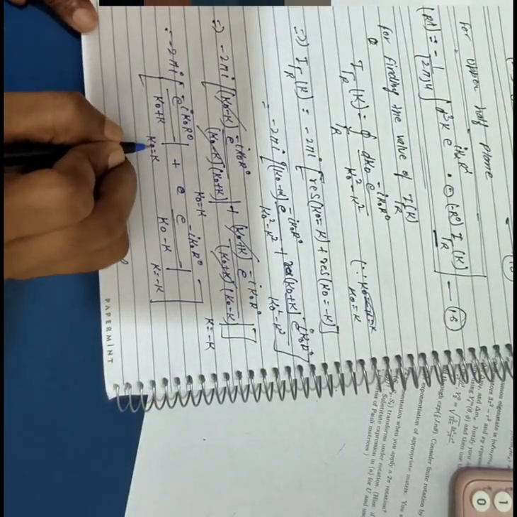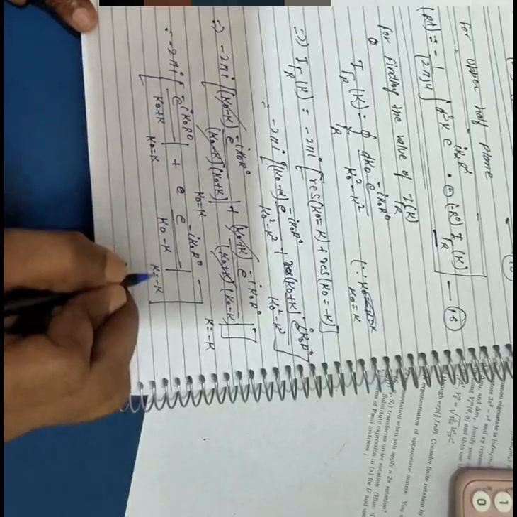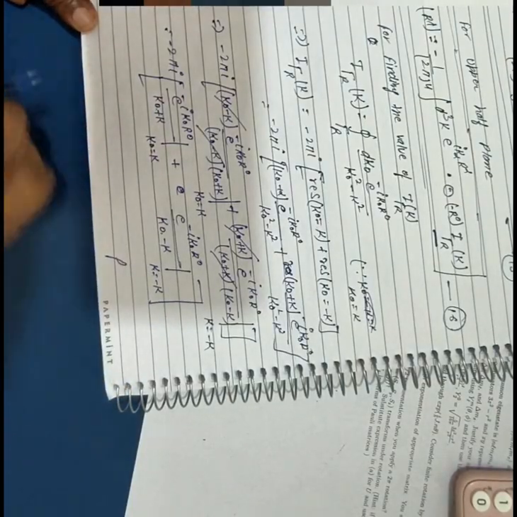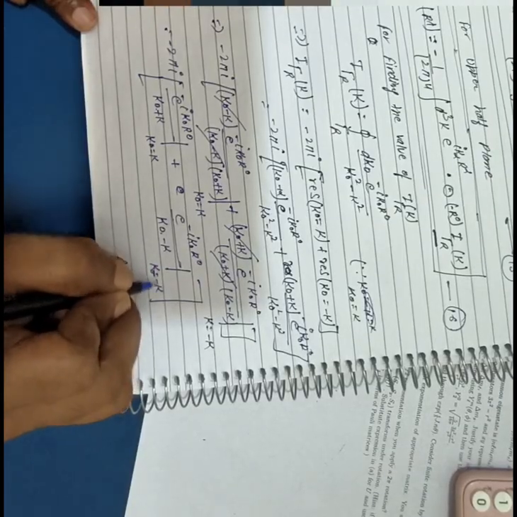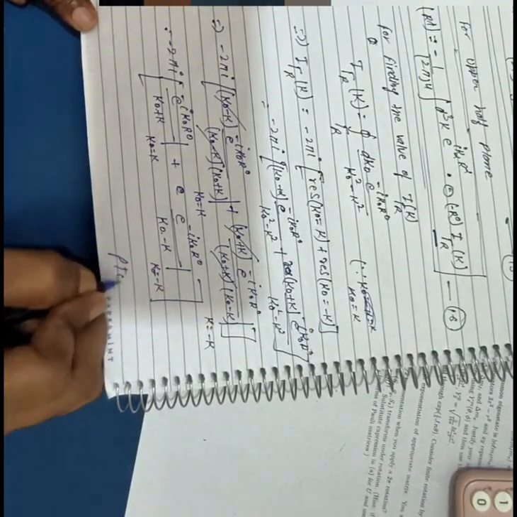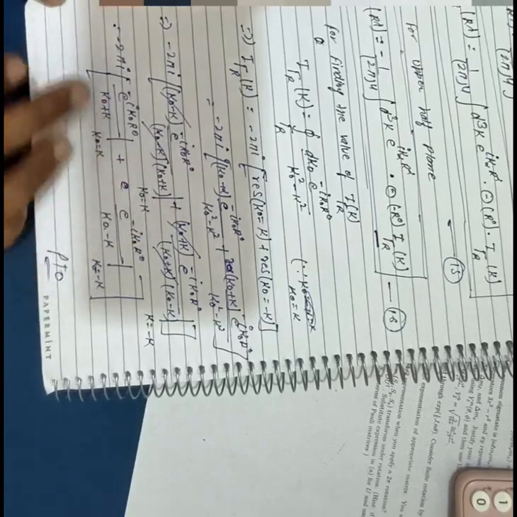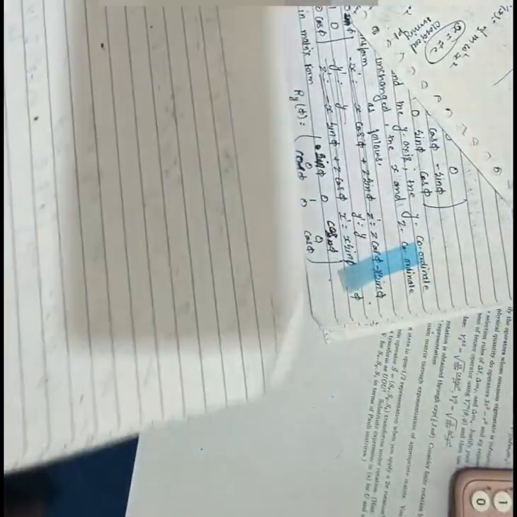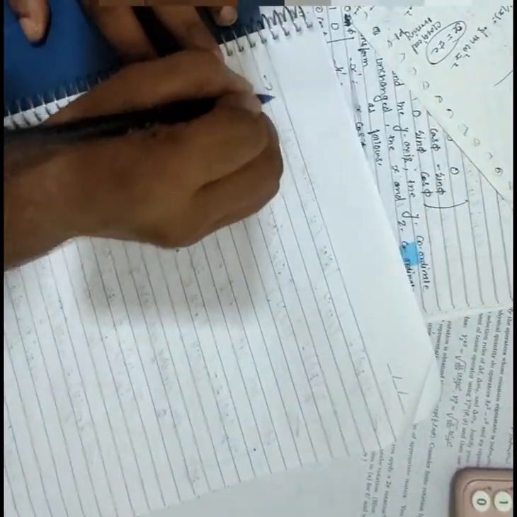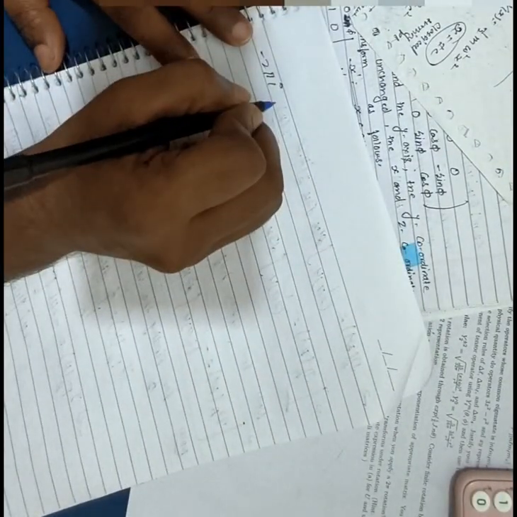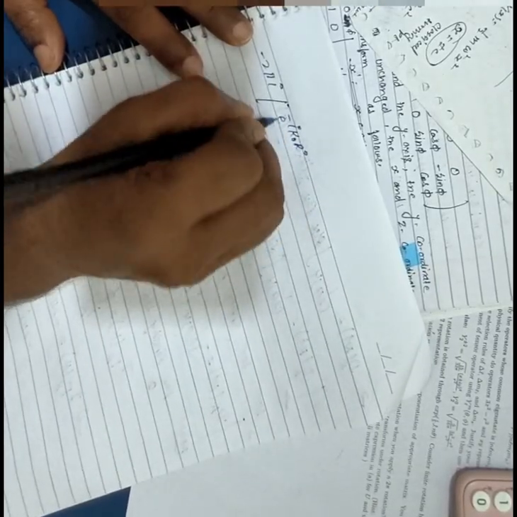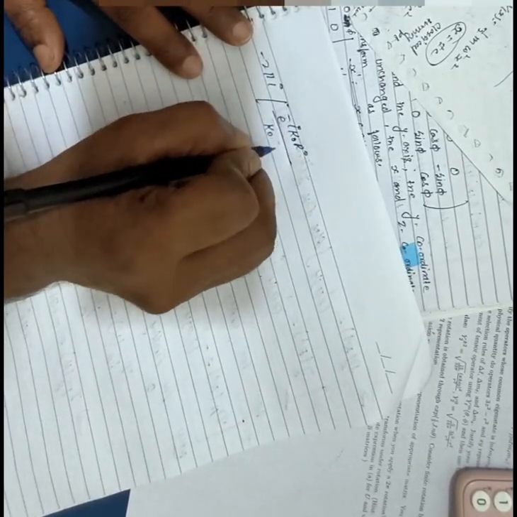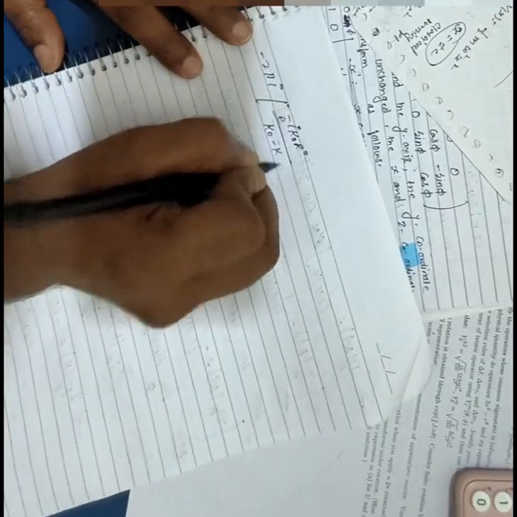And put the value of k naught equal to k here and k equal to minus k here, then what we will get? Minus of 2 pi i upon k naught minus k.